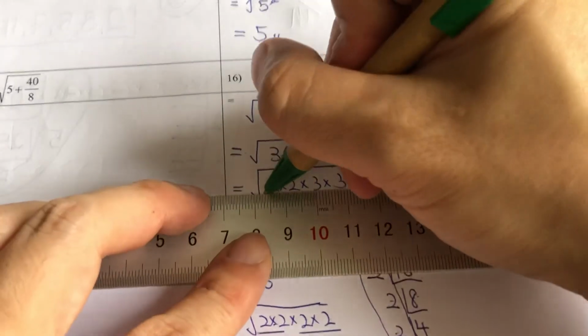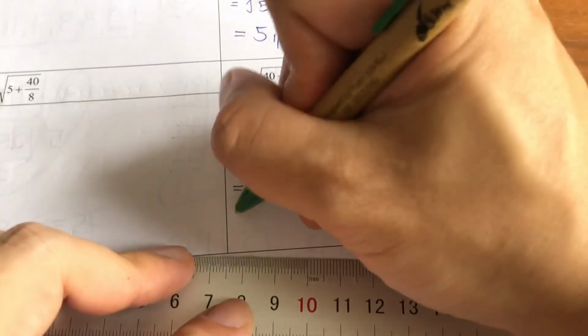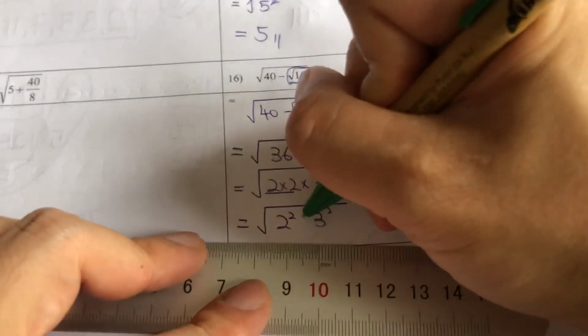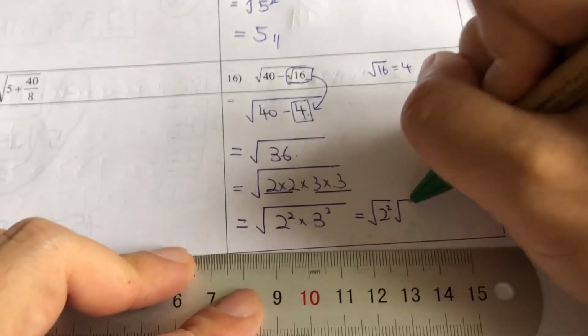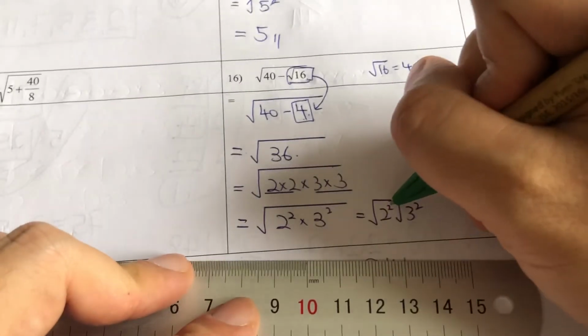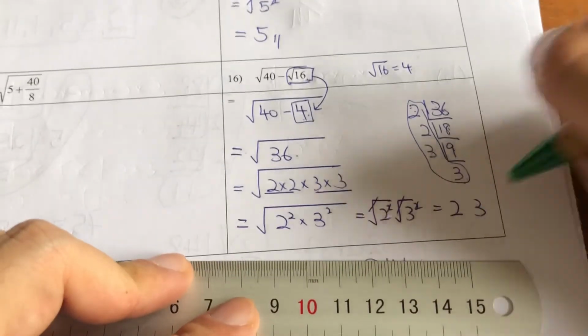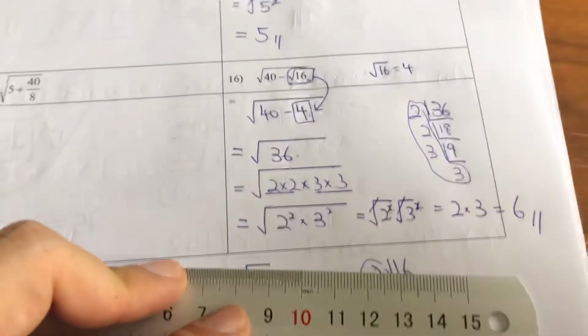Okay? And then 2 of them are the same, 2 of them are the same. You should group them into 2 to the power of 2 and 3 to the power of 2. Separate the square root. And then we cancel out square and square root, so that we have 2 left behind, 3 left behind. In between is multiplication, so that the result is very nice, just 6.